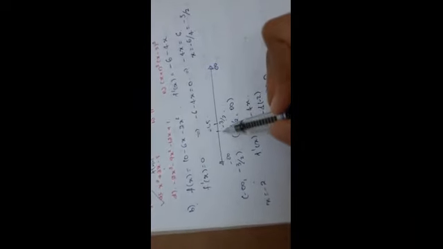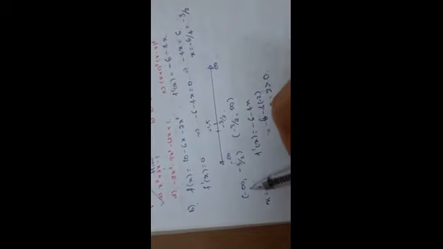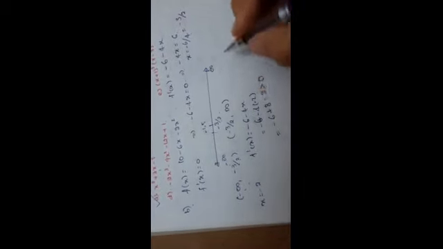So if you take any value between minus infinity and minus 3 by 2, in this interval, f dash of x is greater than 0. So when f dash of x is strictly greater than 0, what does that imply? Our function f of x is strictly increasing.